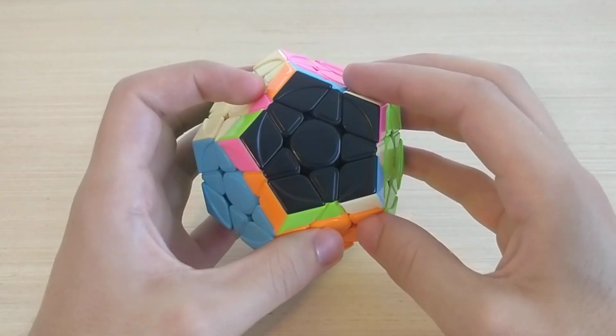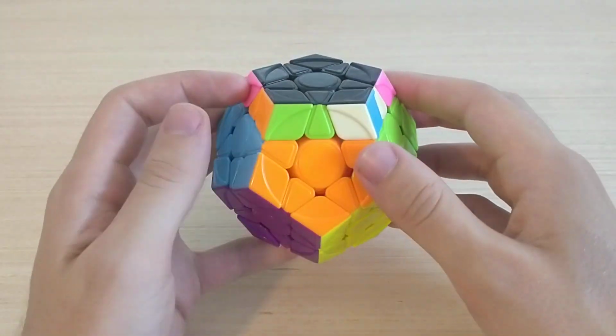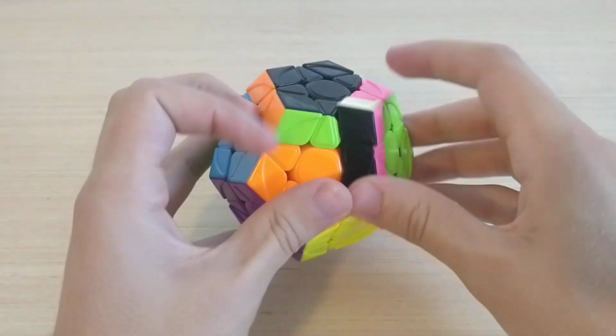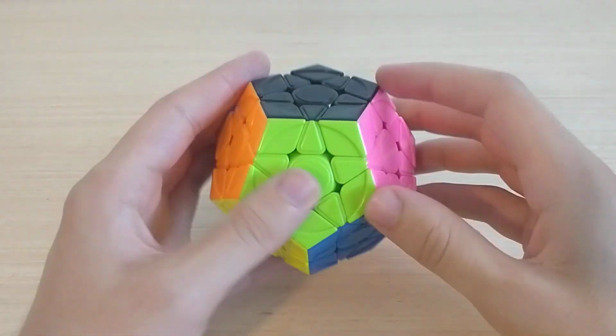And then a V perm, which, again, I think of this as a 3x3 transfer, because it's the inverse of the RUDR perm, but if you don't know that alg, it looks like this. And U prime AUF. Done. Number 3.